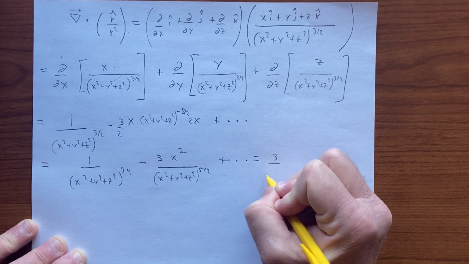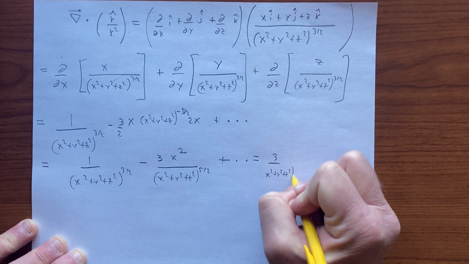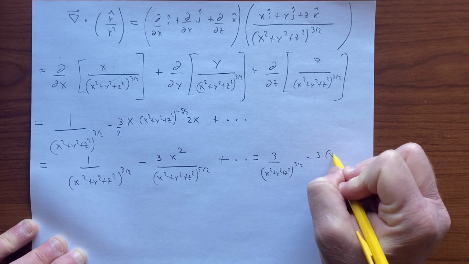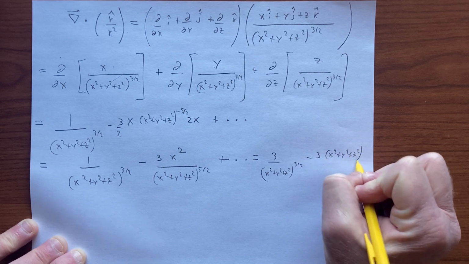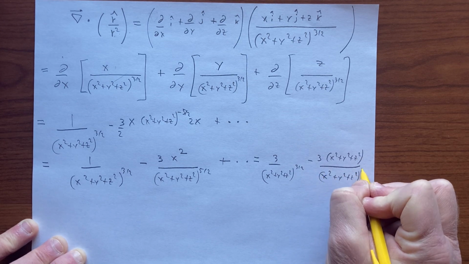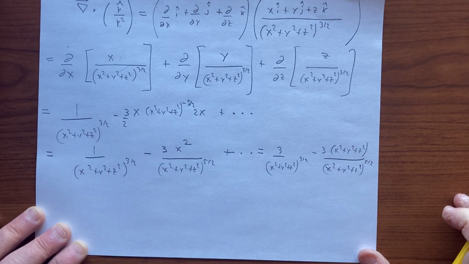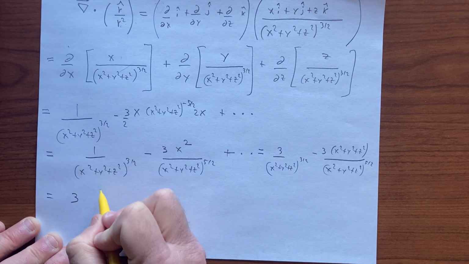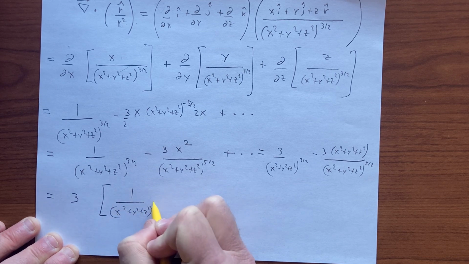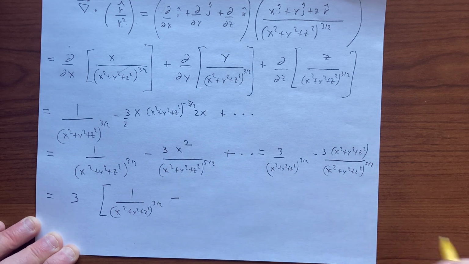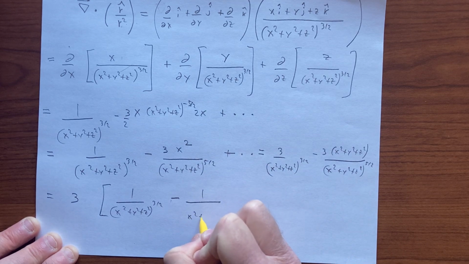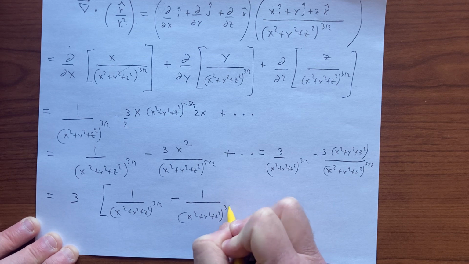So we have 3 over x squared plus y squared plus z squared to the 3 halves minus 3 times x squared plus y squared plus z squared over x squared plus y squared plus z squared to the 5 halves. And so that becomes, let's pull the 3 out, 3 times 1 over x squared plus y squared plus z squared to the 3 halves minus 1 over x squared plus y squared plus z squared to the 3 halves.